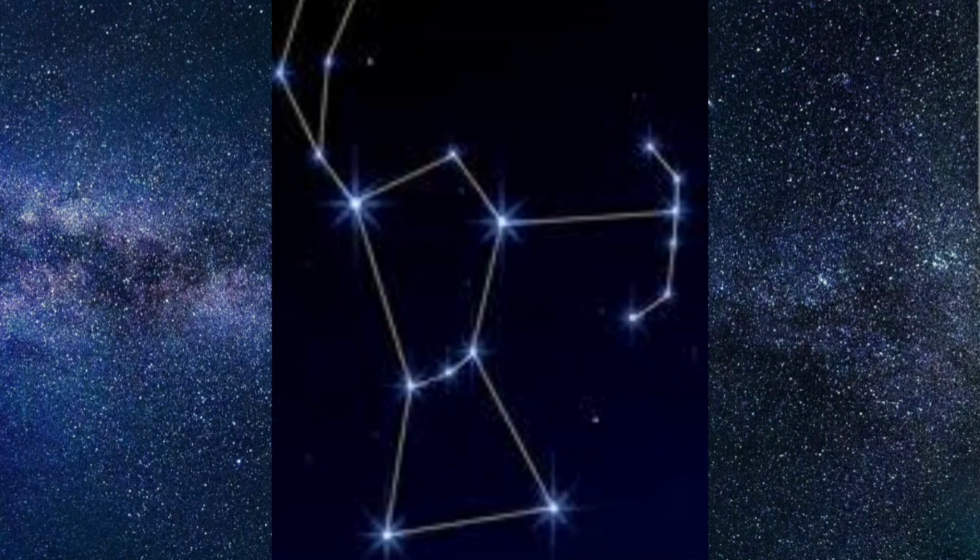It's basically a group of stars seen as forming a figure or design in the sky, especially one of 88 officially recognized groups, many of which are based on mythological traditions from ancient Greek and Middle Eastern civilizations.